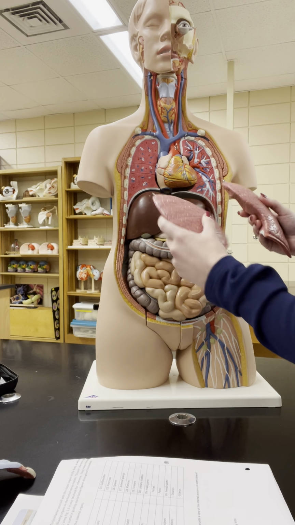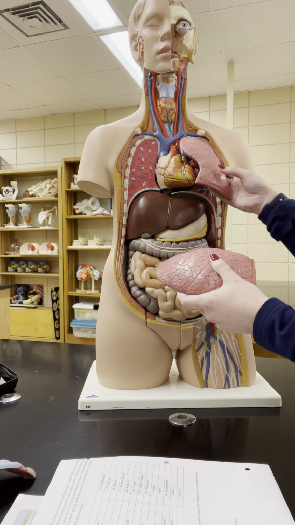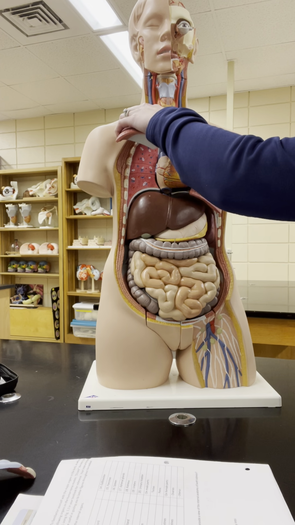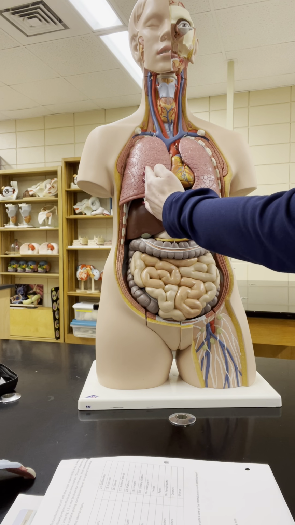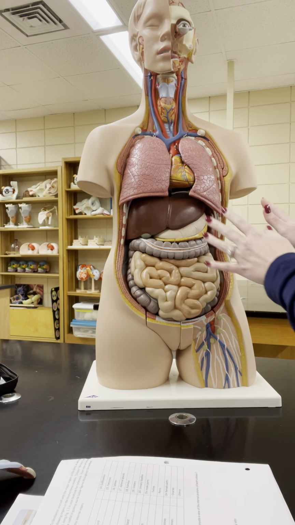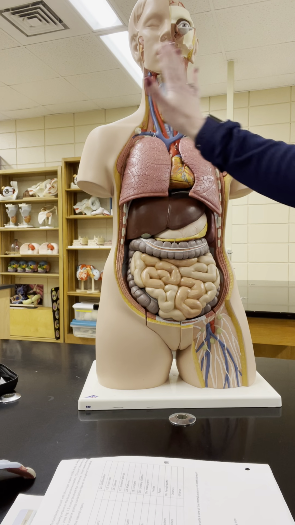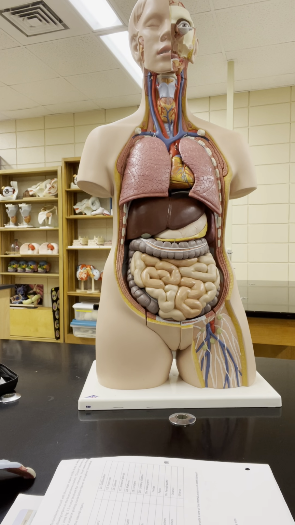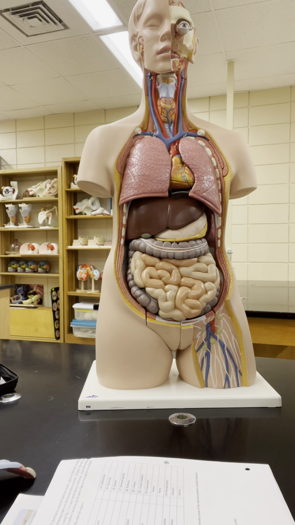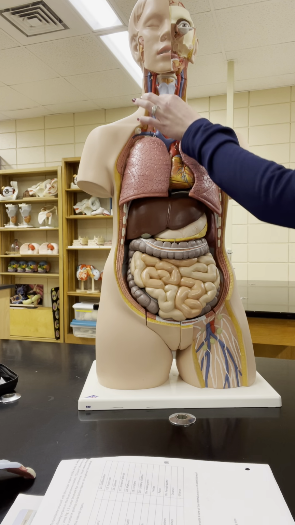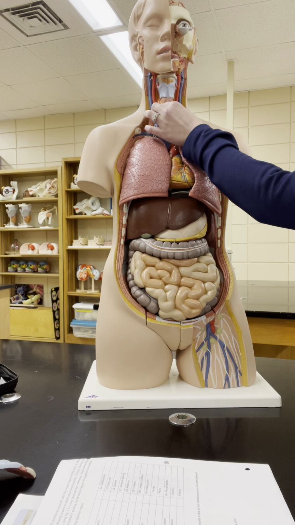Lungs, 2 lungs. Remember that in anatomical terms, left and right are backwards. So looking at this, this is your left and your right. However, this is the patient's left and the patient's right. So they're backwards. So make sure you get that. All right, the larynx, that's the voice box. That's going to be kind of up in here in this area. The thyroid gland, right here in the neck.